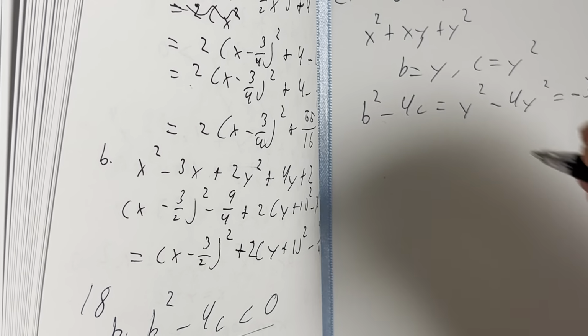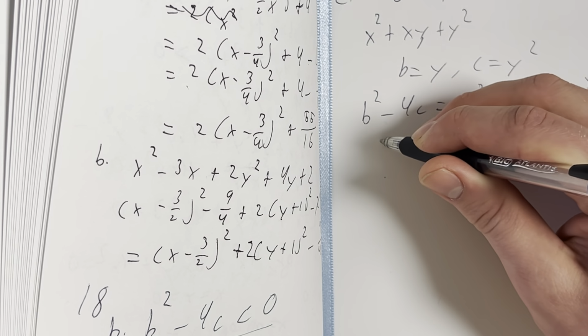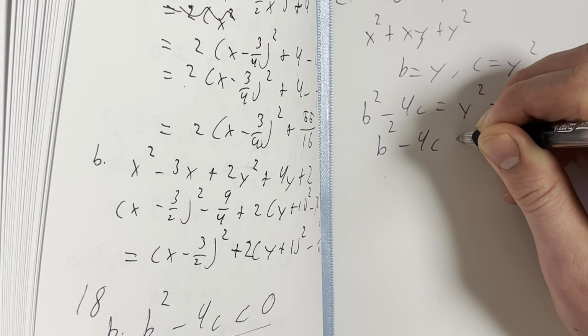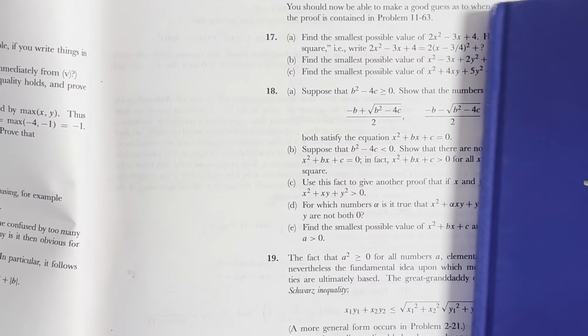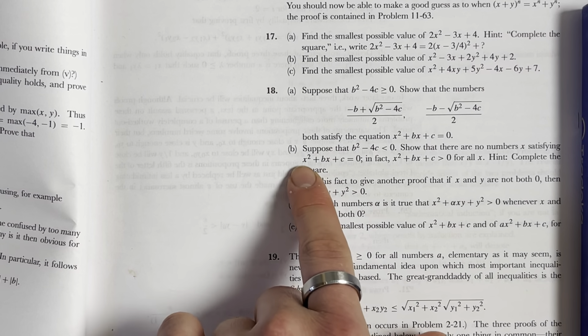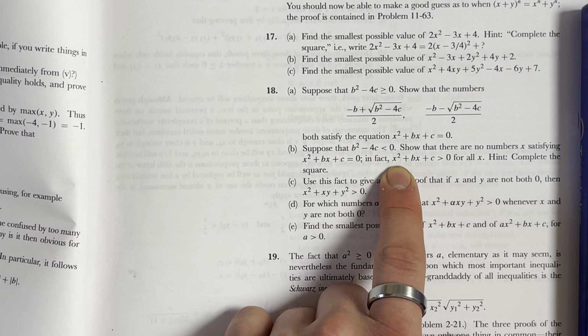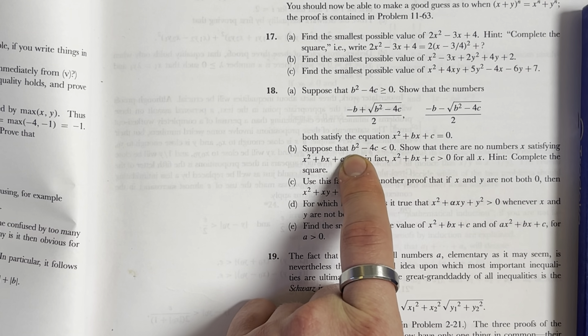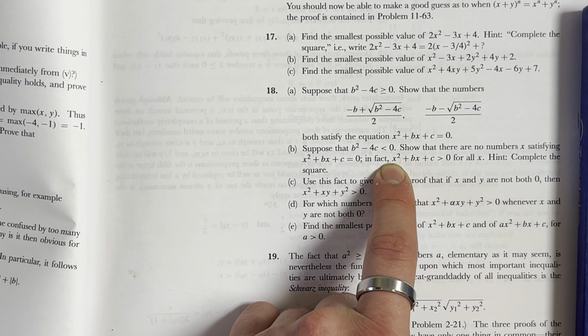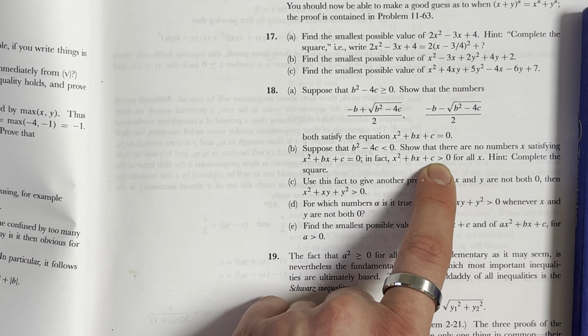And well, this means that, well, in our terms, b squared minus 4c is now less than 0. And as we found out in b, if b squared minus 4c is less than 0, this implies that x squared plus bx plus c is greater than 0.